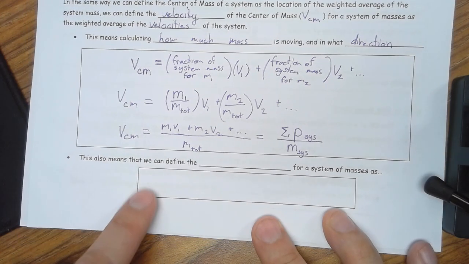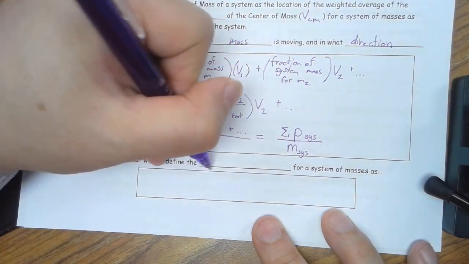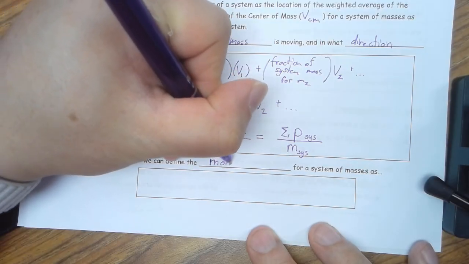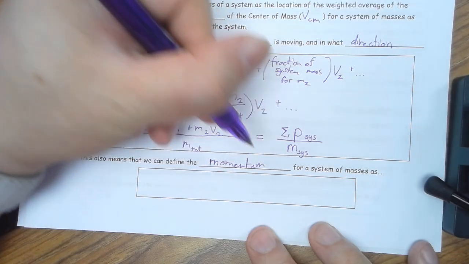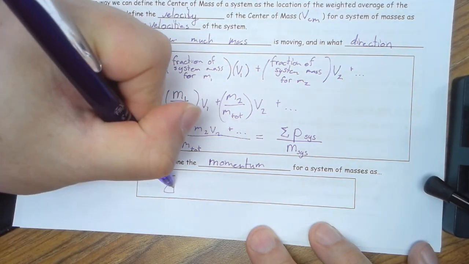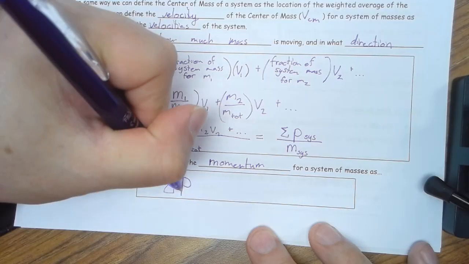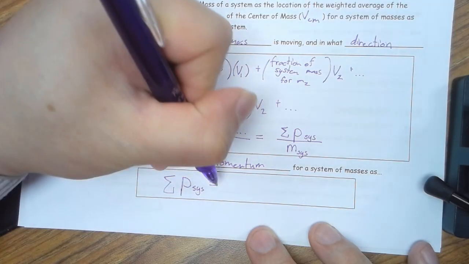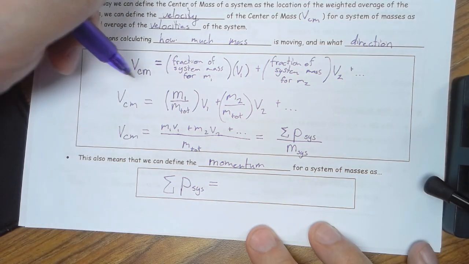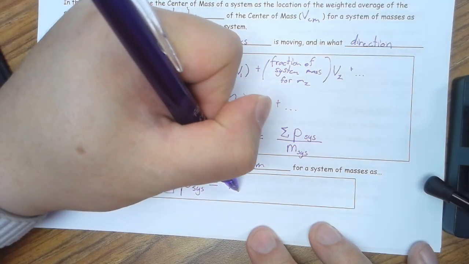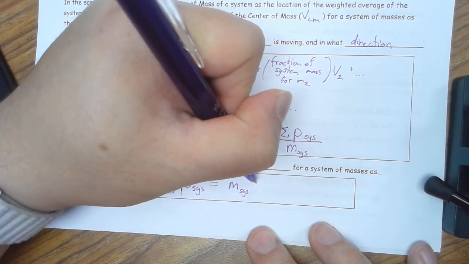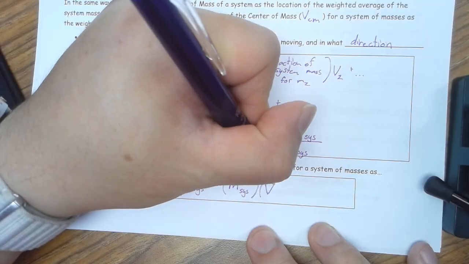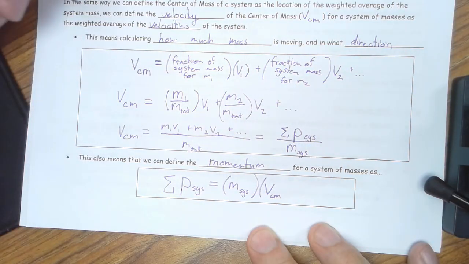And so, if I was looking for, what would I typically be looking for? Momentum, right? You know this, that the sum of all the momentum of a system equals what times what? What's momentum? Yeah, the mass of the system times the general velocity of the center of mass, right?